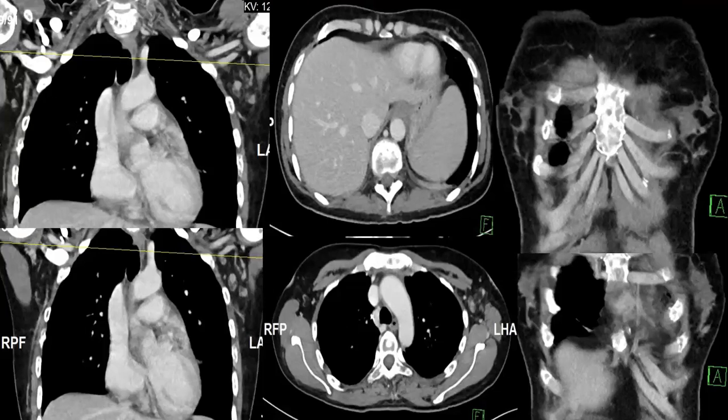We recommended mammography, ultrasound, and MRI because we expected her breast to be very dense. You see, even here it is dense. We recommended dedicated breast imaging and biopsy.